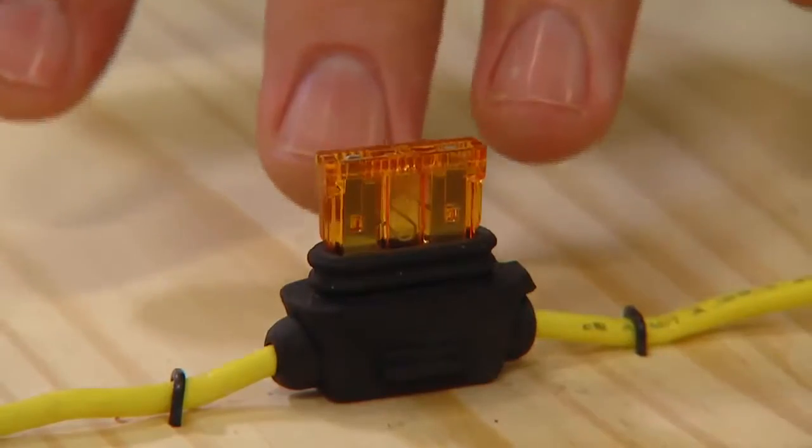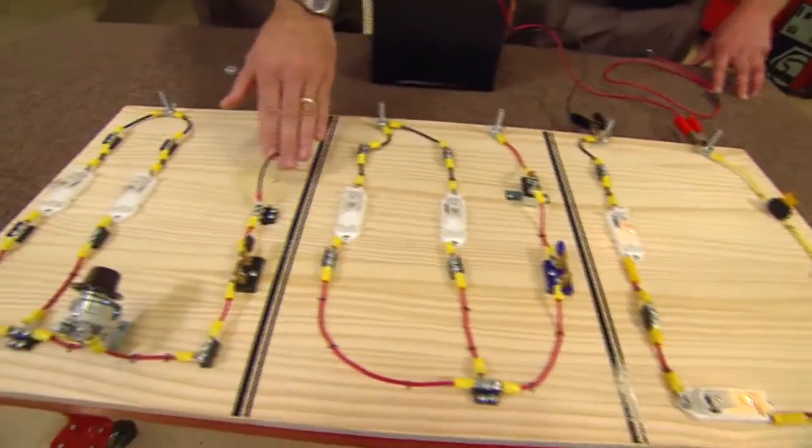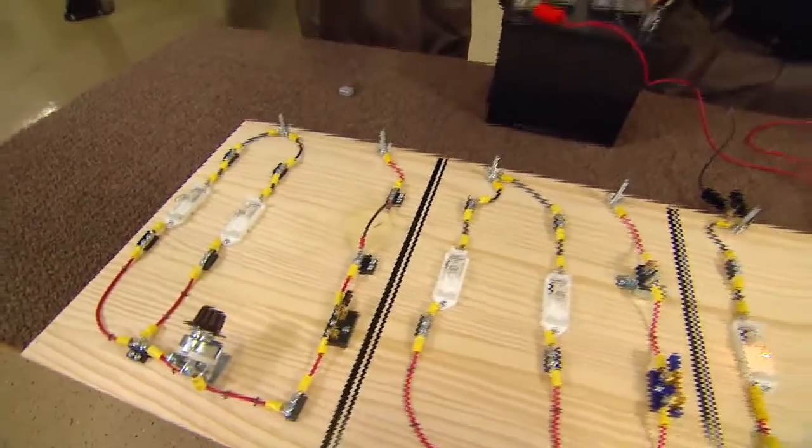Now if you come over, we have protection devices. 3 types of protection devices. We start out here with a fuse, then we're going to move on to a circuit breaker, and then from the circuit breaker we're going to show you a fusible link. We'll start out with the fuse.